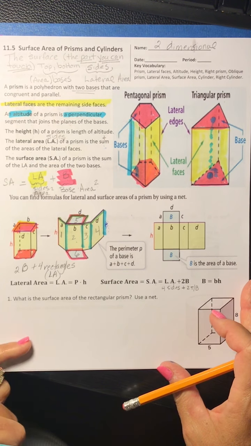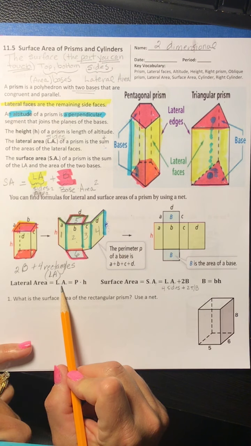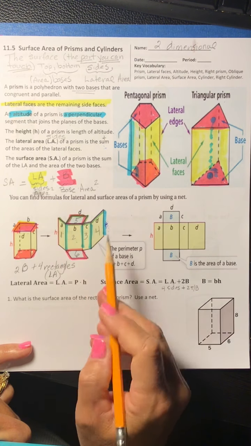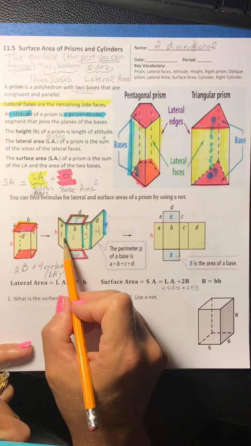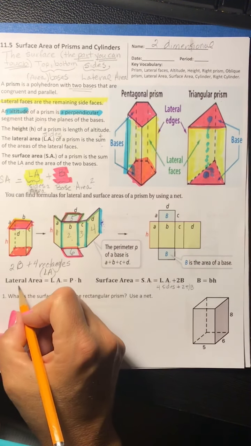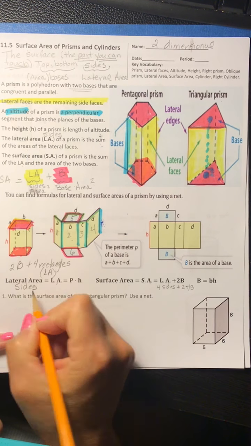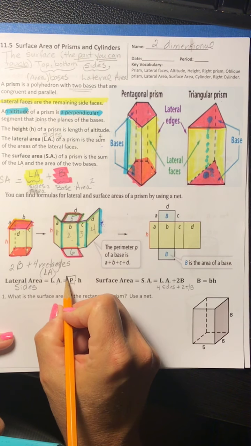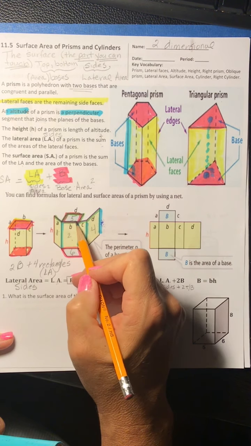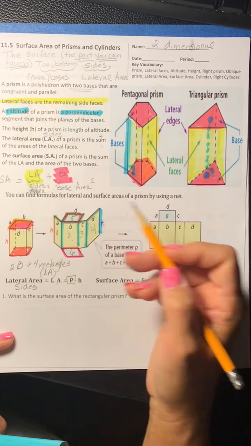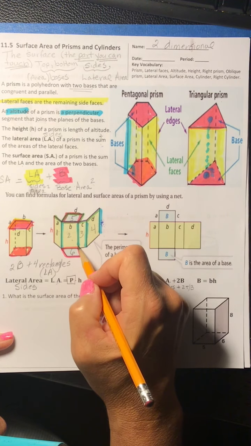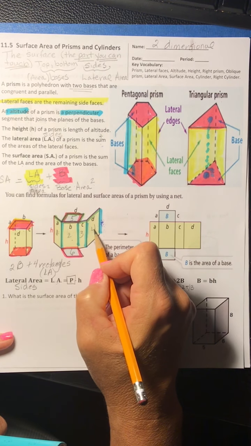Sometimes we only want to deal with the lateral area, not the surface area, just the sides. We can do that by finding the perimeter, A, B, C, D, the perimeter times the height, because the height is exactly the same for each one of those rectangles.